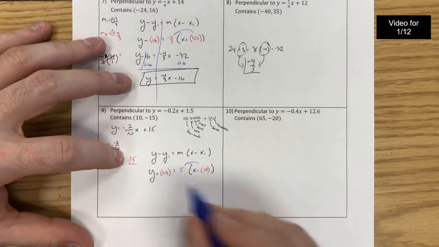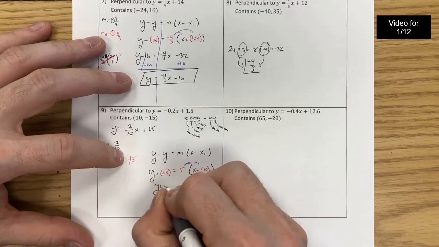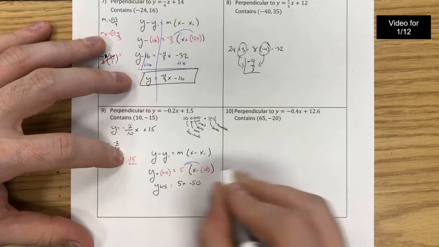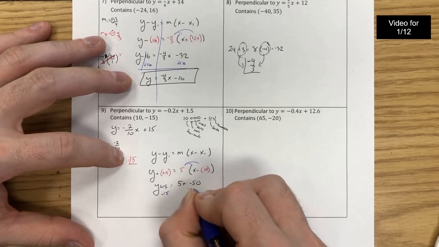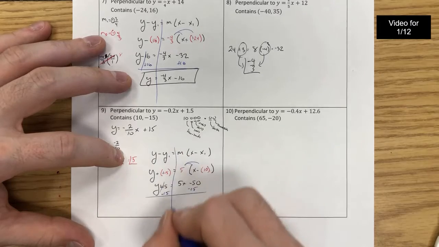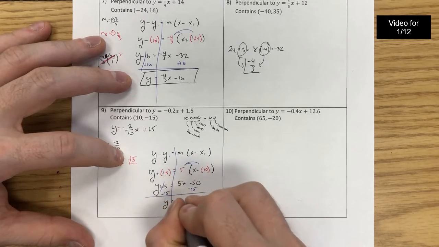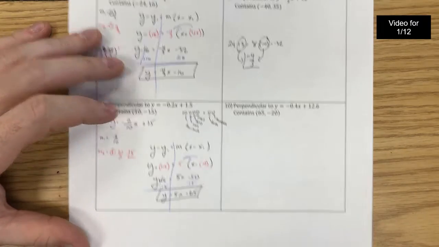I notice that minus a negative becomes plus a positive, and I go ahead and distribute the 5. So 5x, 5 times negative 10 is negative 50. So we get y is equal to 5x minus 65. And there we go.